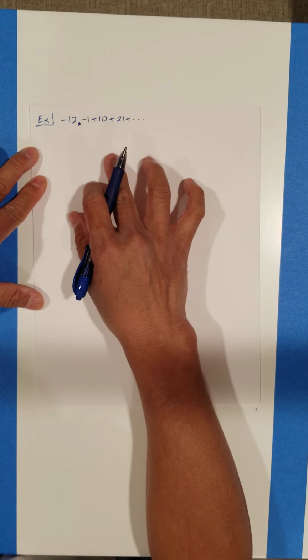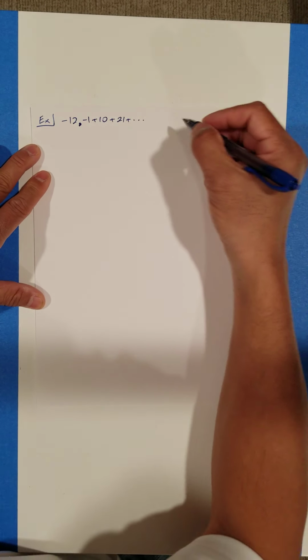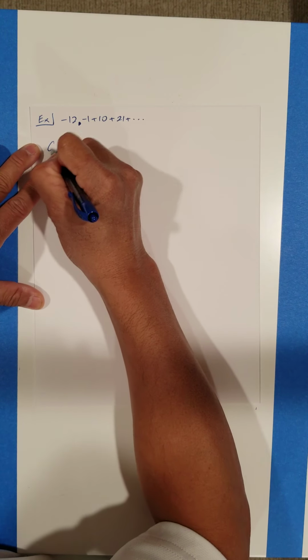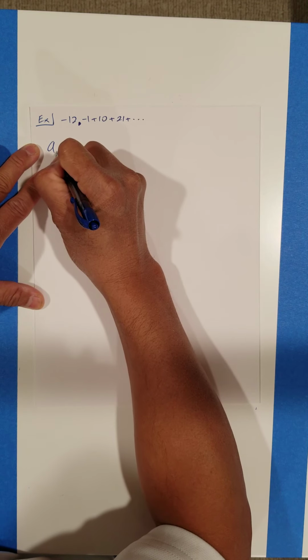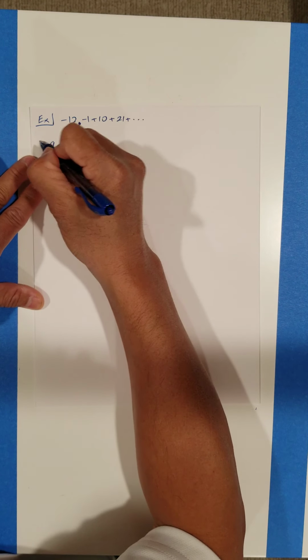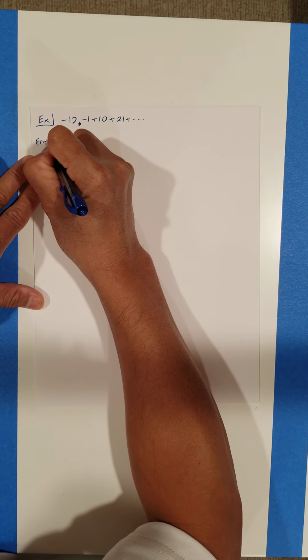All right, so what we want to be able to do is find any term we want. Let's say we want to find the 20th term. Okay, find A_20. We want to find the 20th number. So you have to memorize the formula. Okay, A_n equals A_1 plus (n minus 1)d. Okay, so the 20th term will be the first term plus (n minus 1)d.